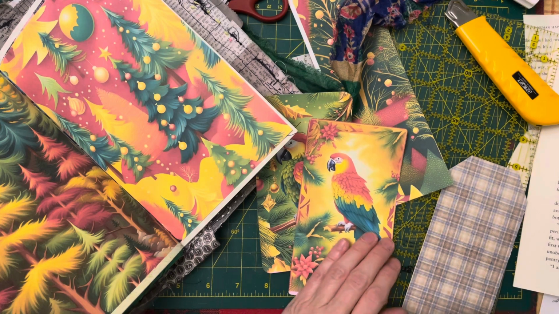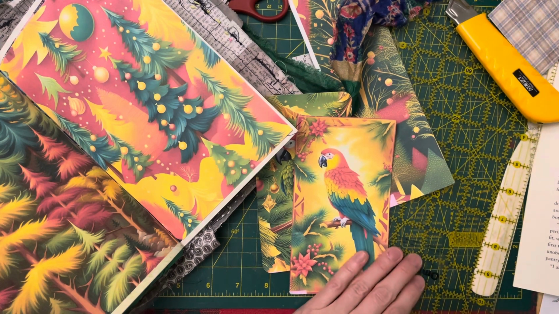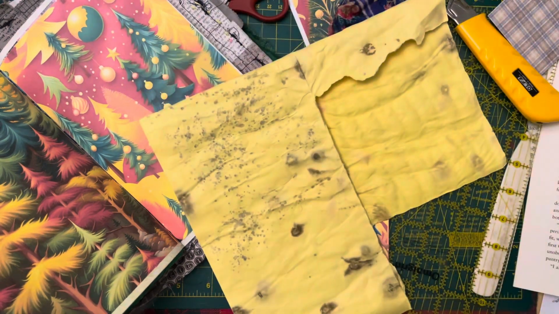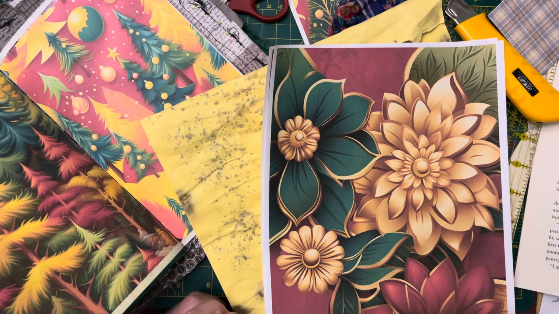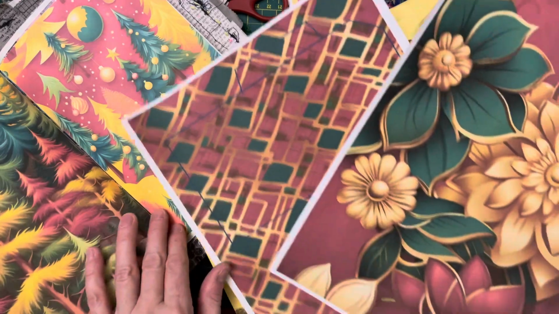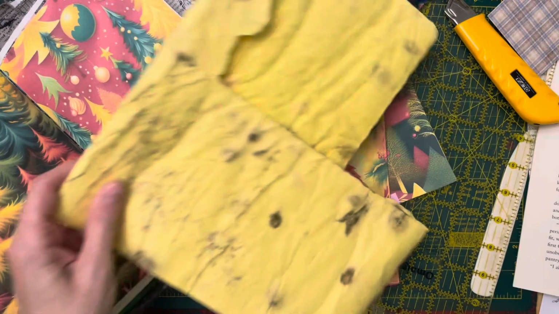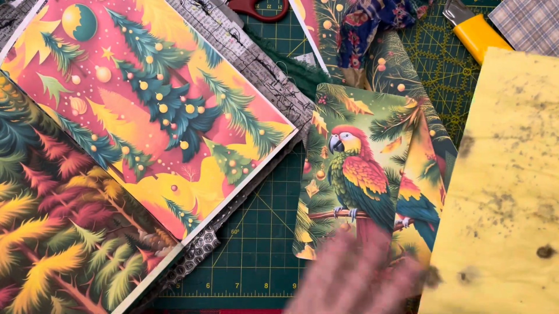Ooh, I spy paper that I can use. I also have this because it's the same red and yellow and green, red, golden, green. So that, no, maybe this, 100%. This is great.